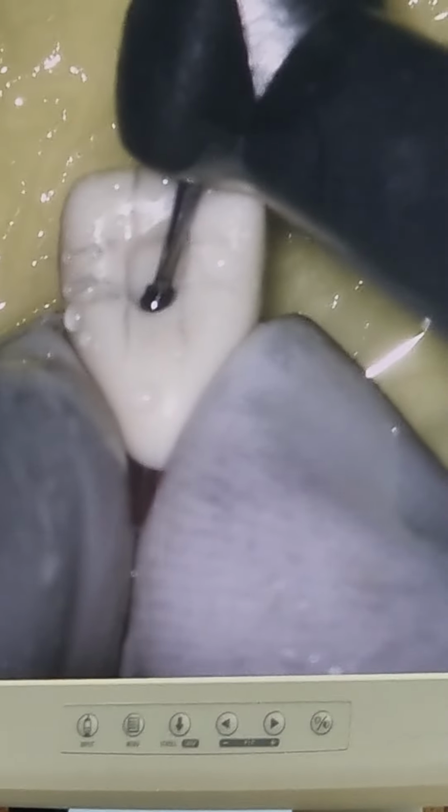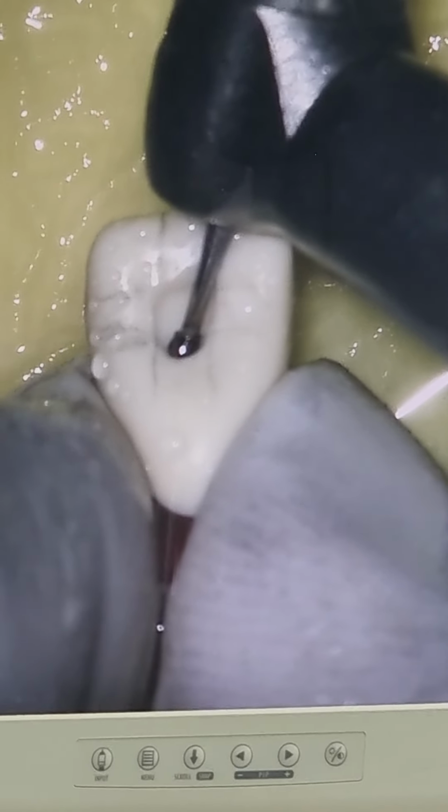The moment you reach the pulp, what will happen? Enamel is hard, dentine is hard, pulp is soft. So enamel will give you resistance, dentine will give you resistance, but pulp will not. So the moment I reach the pulp chamber roof, what will happen to the bur? It will drop. We call it the drop-in effect. Drop-in effect means the bur from the dentine has now entered the pulp chamber.